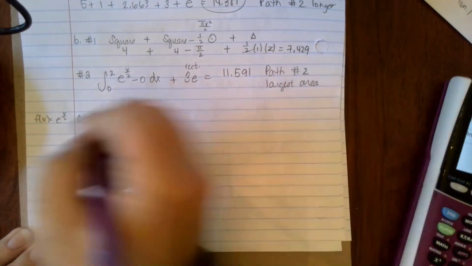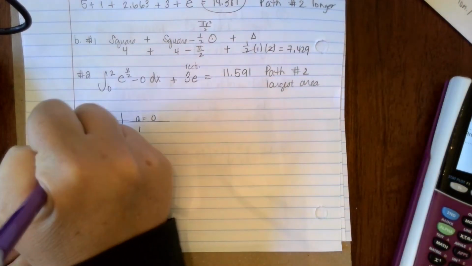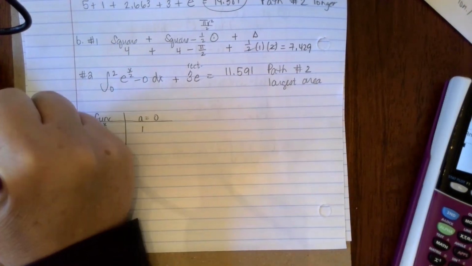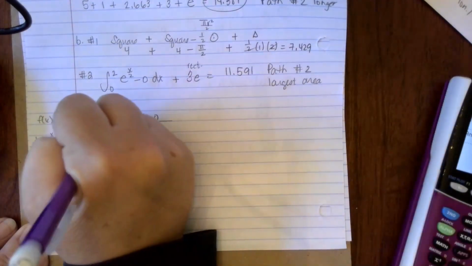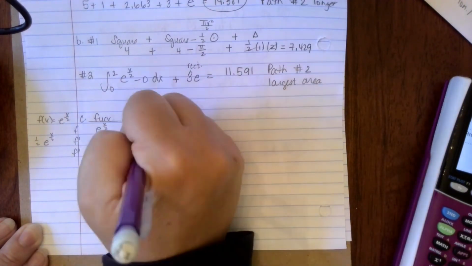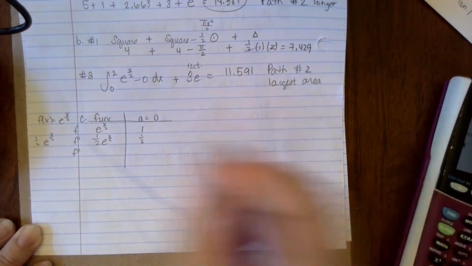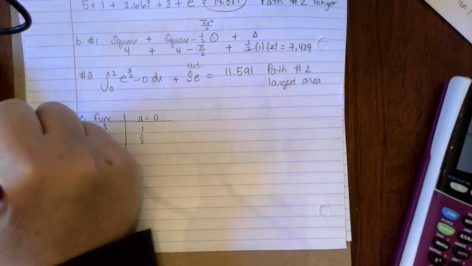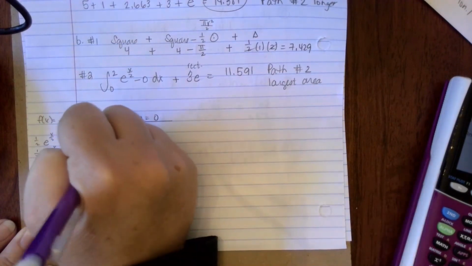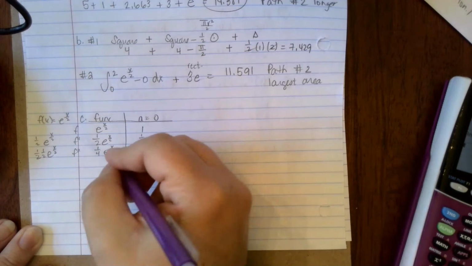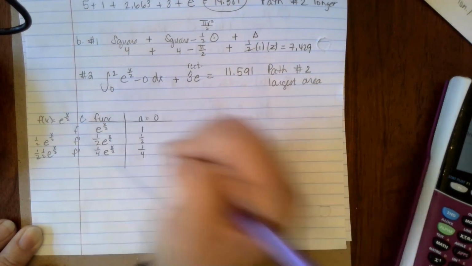Okay, now we got to do our first derivative and our second derivative. So our first derivative is e to the x over 2 times 1/2. So 1/2 e to the x over 2. If you plug in a 0, that's just going to be 1/2. Second derivative, 1/2 e to the x over 2 times another 1/2. That gives you 1/4 e to the x over 2. You plug in a 0 and you end up with just 1/4.